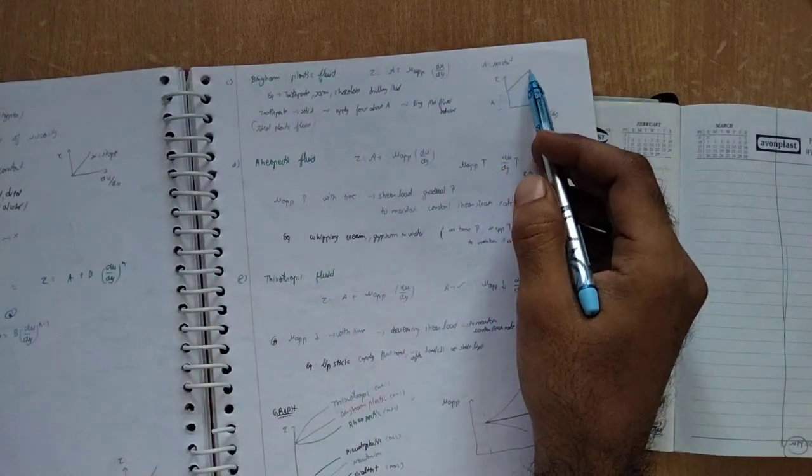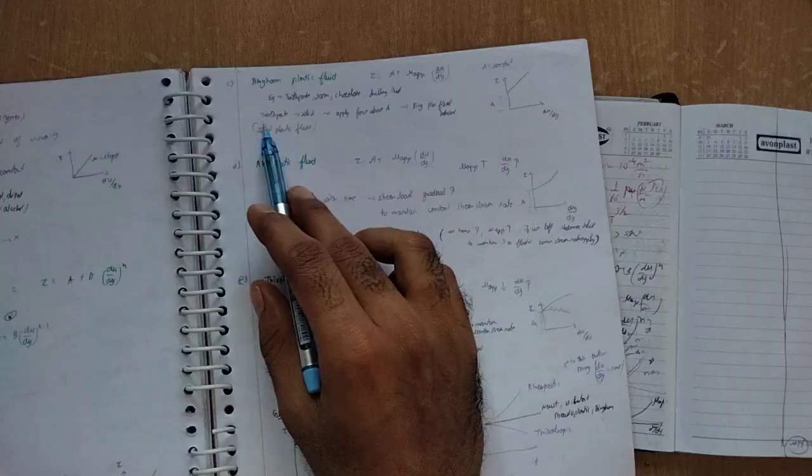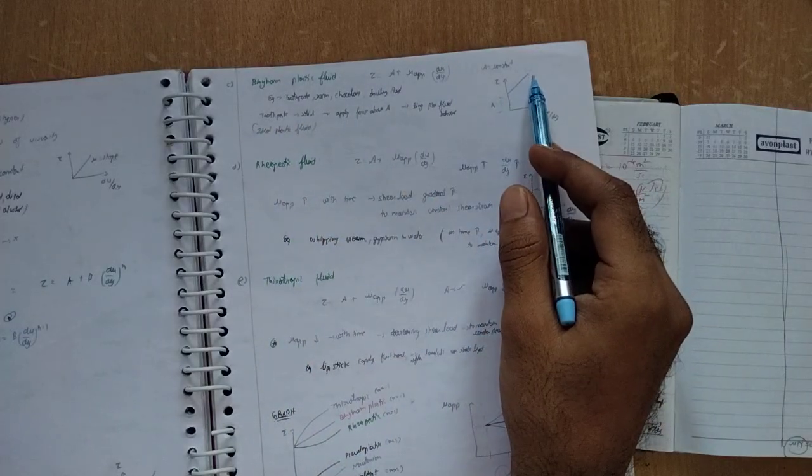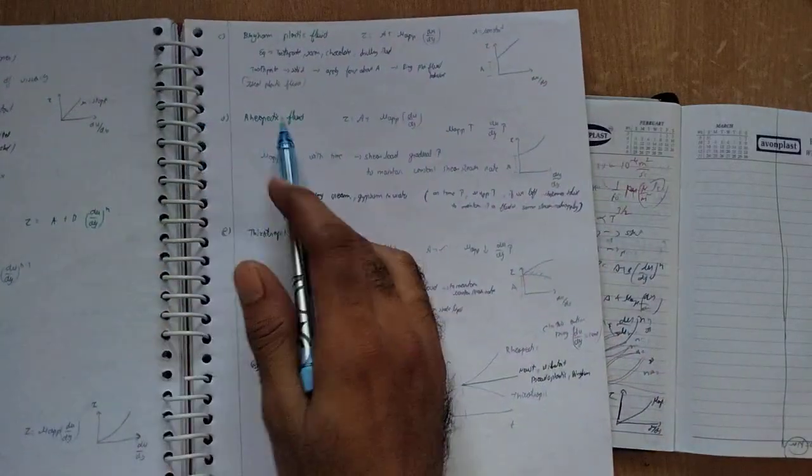So this entire line will become constant. And you can see it is an ideal plastic, a paste-like solid, because up to this point it will be a solid, and after that it will become a normal fluid. It becomes a plastic fluid. So next one is rheopectic.